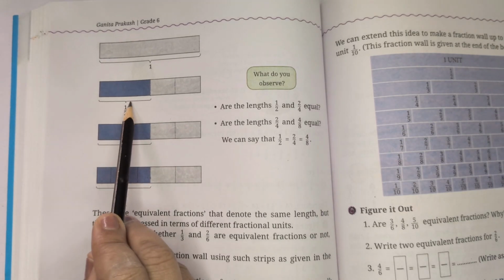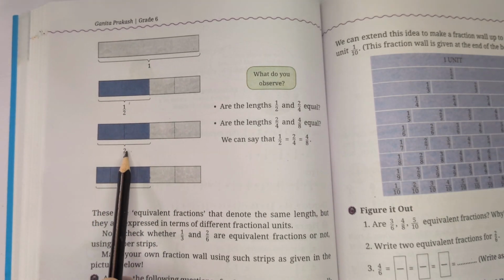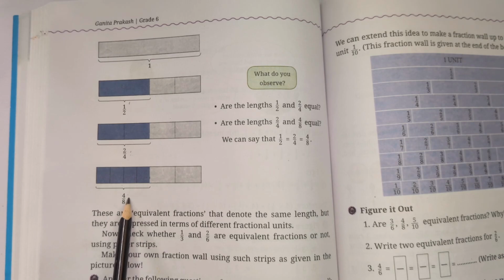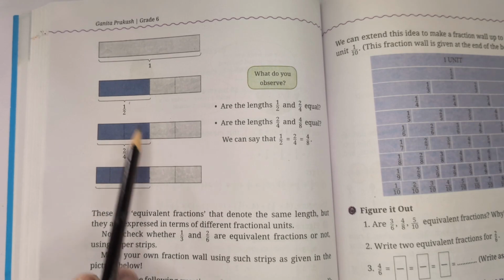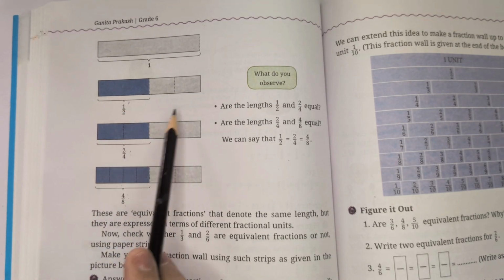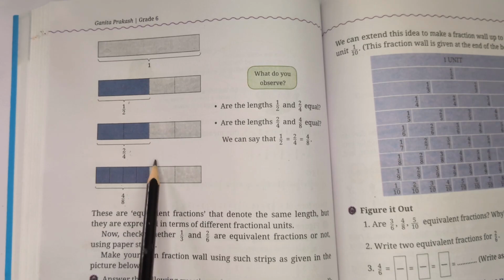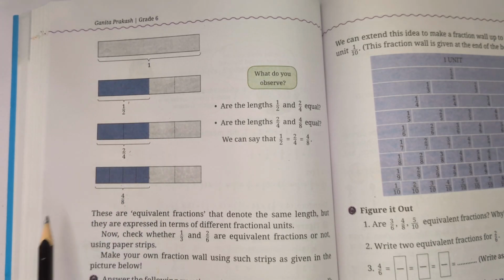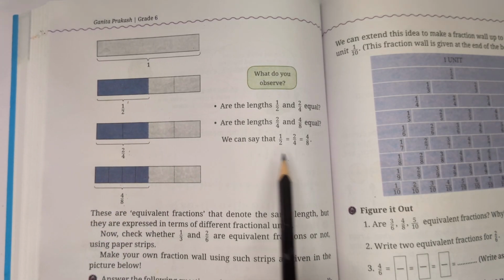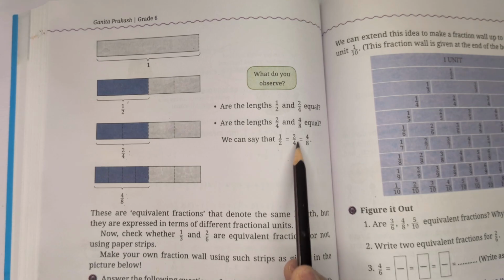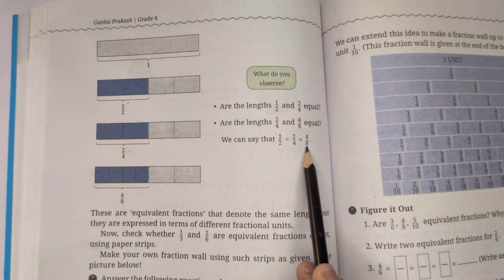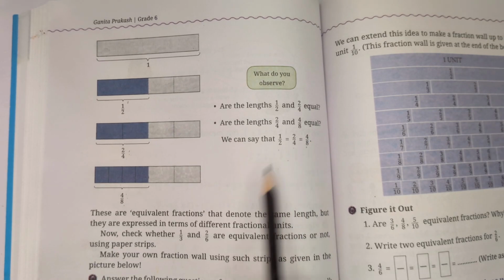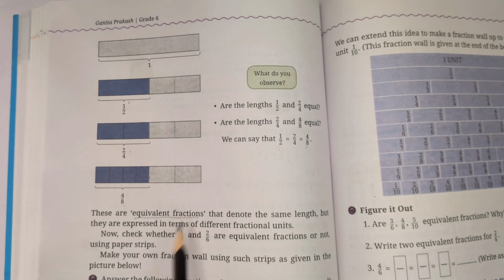So we can write 1 by 2 is same as 2 by 4, and that is same as 4 by 8. Same strip, or the same size of 3 strips, if we are doing the same way, the shaded areas are equal or same. So we can write 1 by 2 is equal to 2 by 4, which is equal to 4 by 8. These are called equivalent fractions.